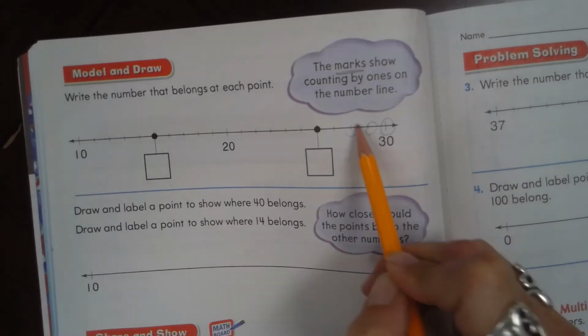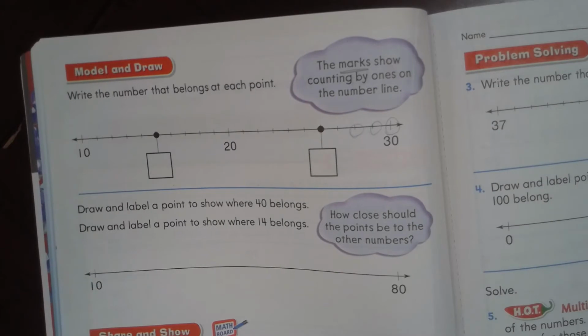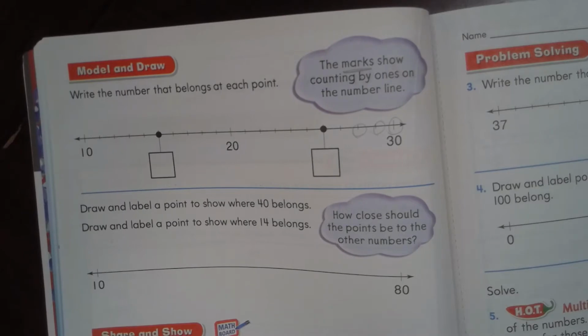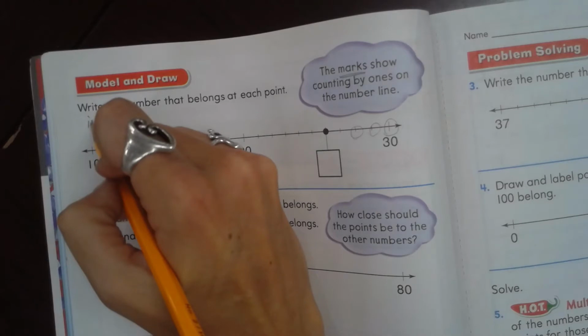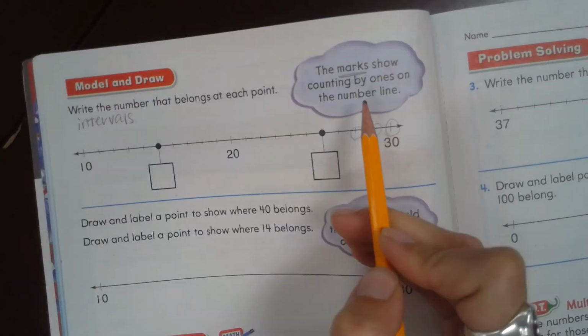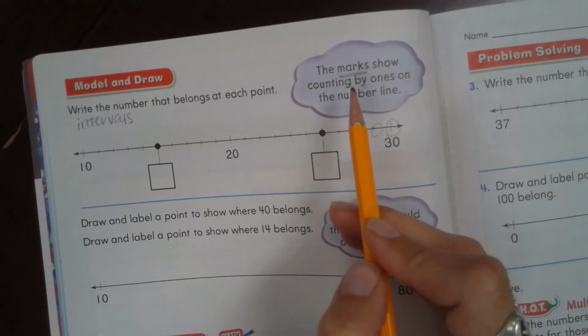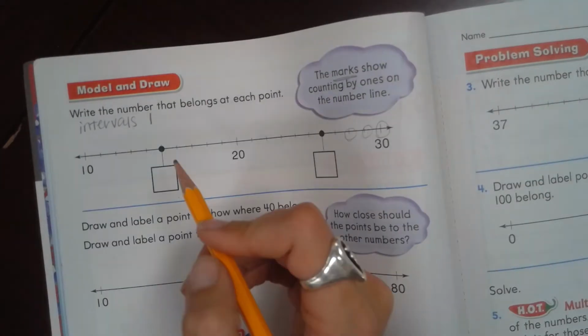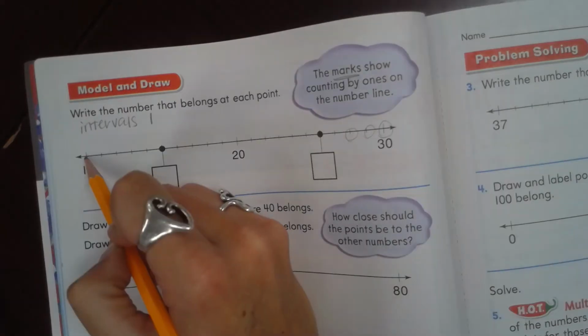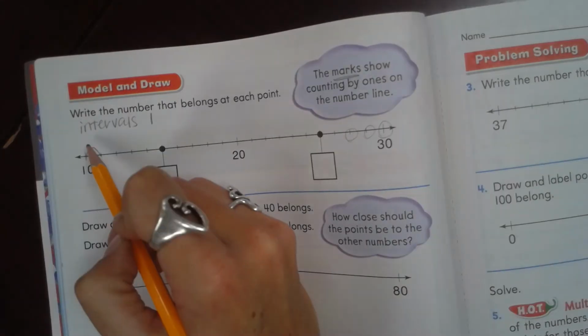You'll hear me call them tick marks. You may hear me call them intervals. I want to use the math vocabulary here, and I'm going to say intervals. And I want to write it here, intervals. So it tells us what our intervals are. Our intervals are 1, which means every time we jump from one tick mark to the next, we're adding 1.